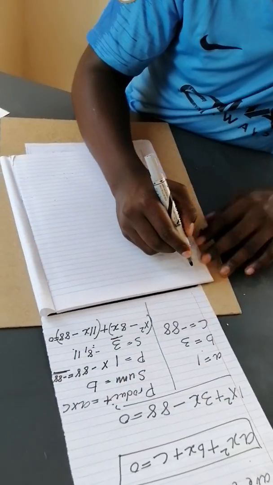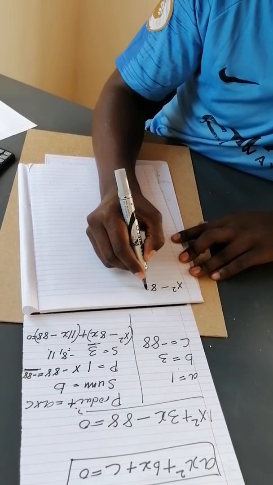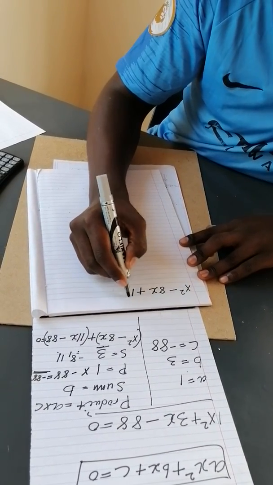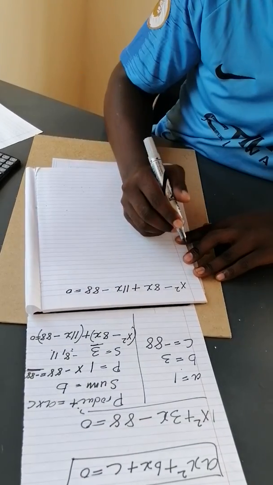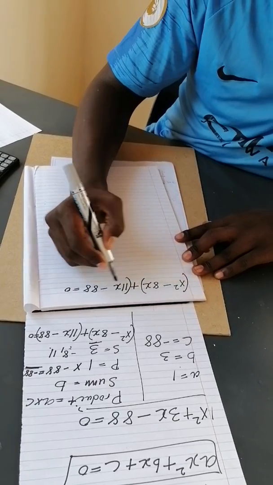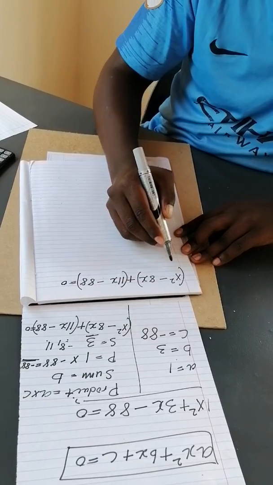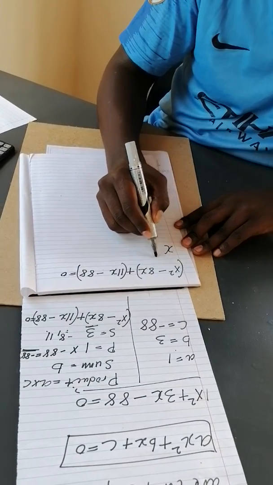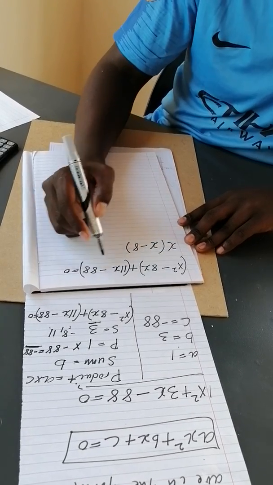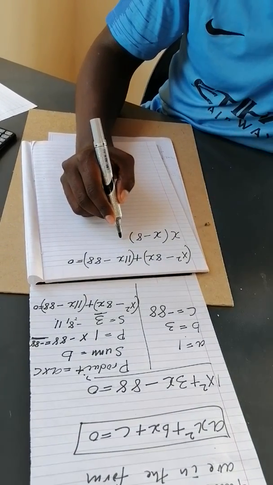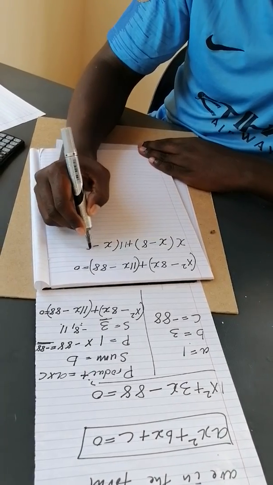Remember now, our equation is x squared minus 8x plus 11x minus 88 equals 0. And then you do binomials, and you look for a common factor in each binomial. The common factor in this case is x, and this is going to be x minus 8, while the common factor here is positive 11, and you're going to have x minus 8.